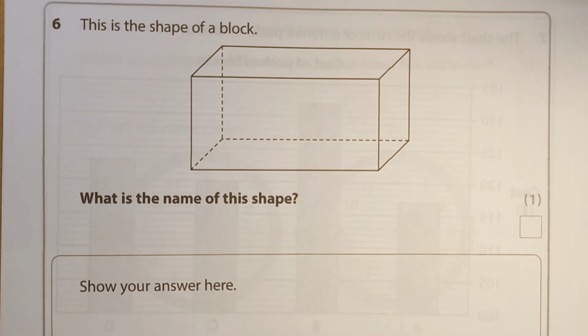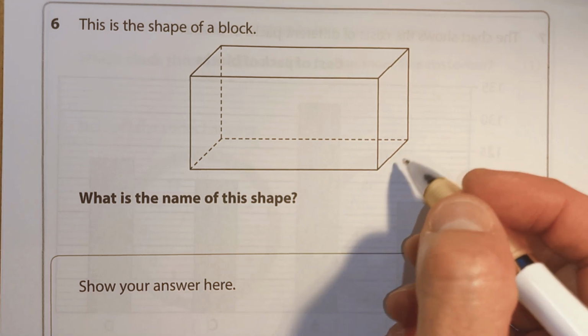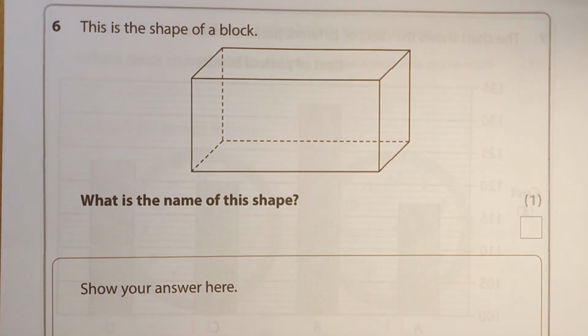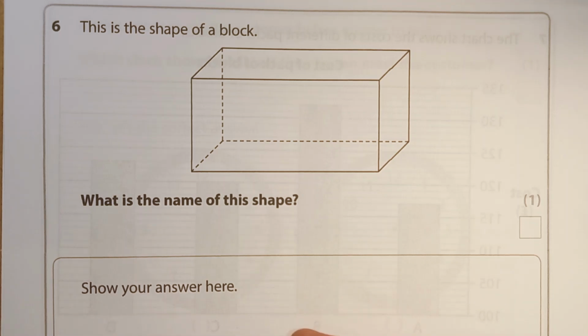Question 6. This is the shape of a block. What is the name of this shape? So we can see it's a 3-dimensional shape because we've got height, width and depth as well there. So we've got to think, what shapes do we know? Well, we know we've got a cube. That's a 3-dimensional shape, but with a cube, all of the faces are squares.